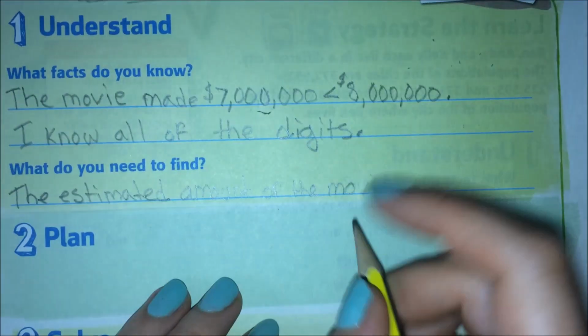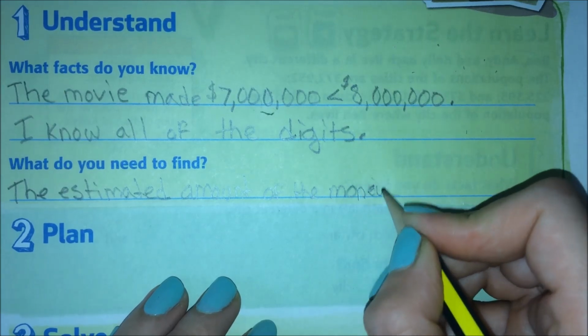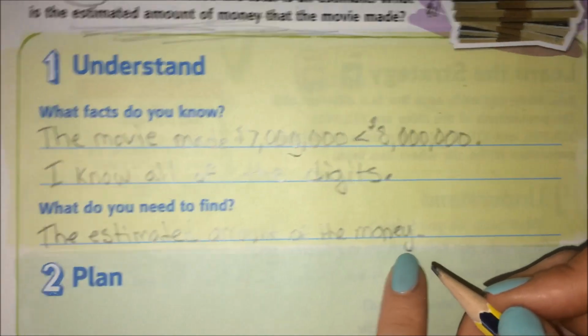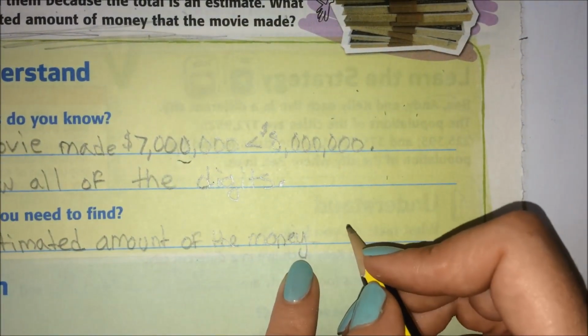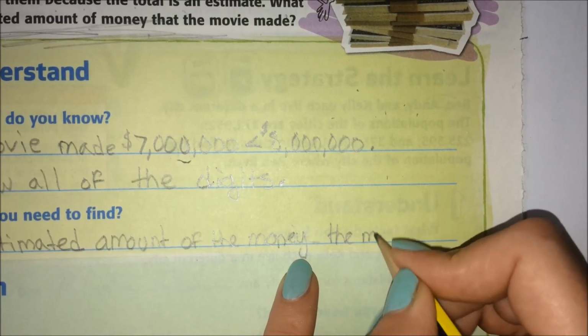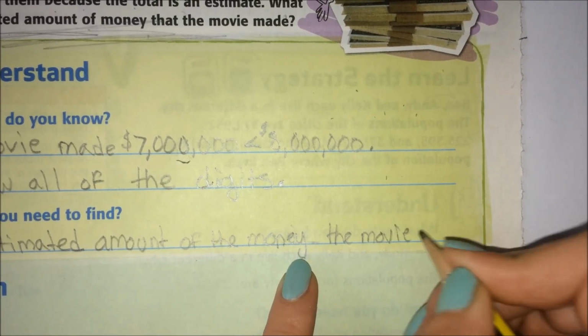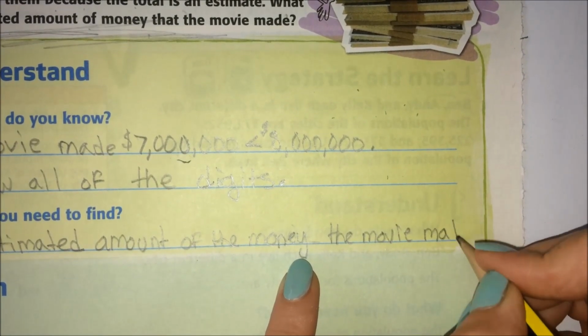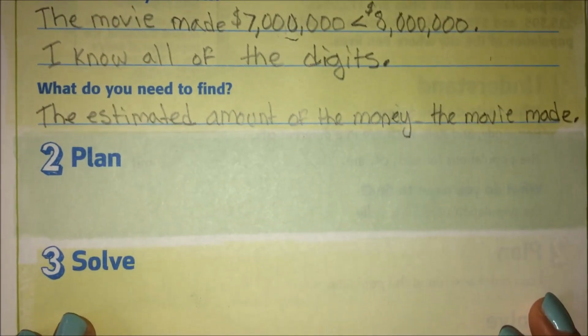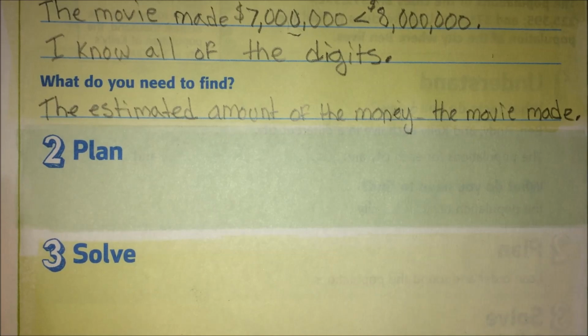Sometimes we make mistakes. It's no problem. You just erase it and go on. The estimated amount of the money the movie made. I never worry when I make a mistake in math. I just fix it. No problem.